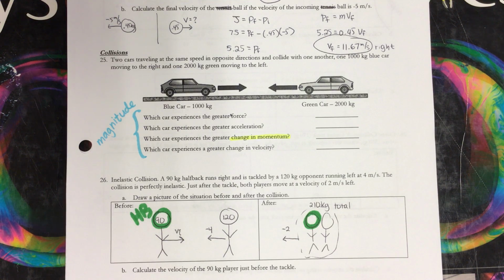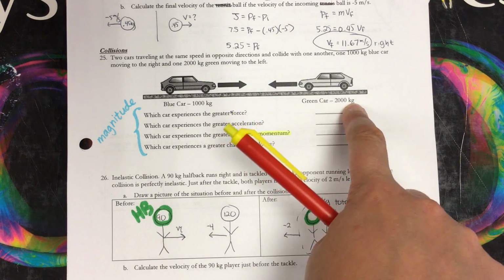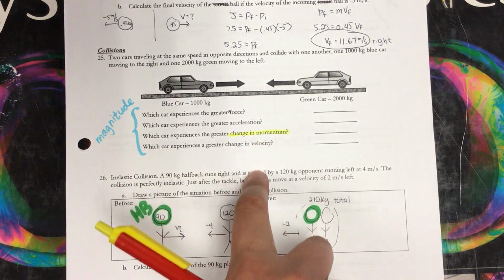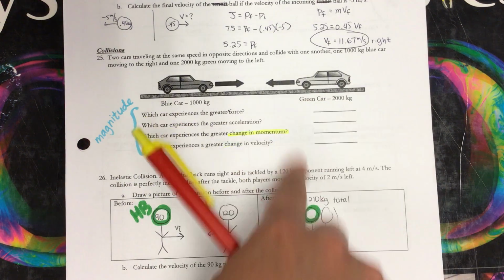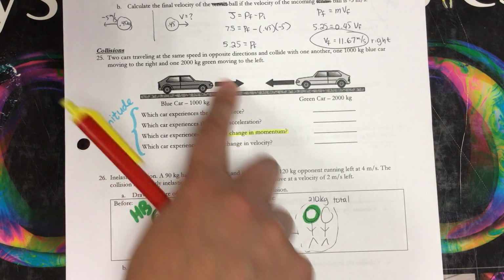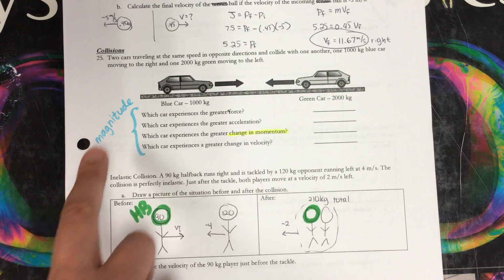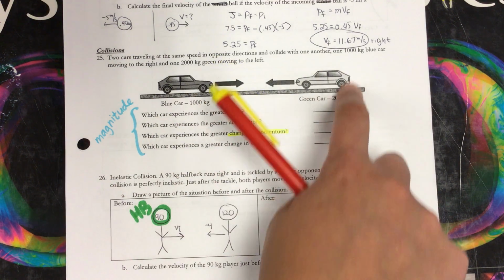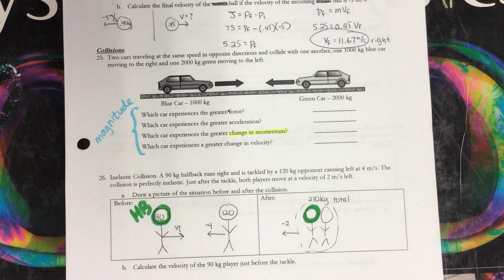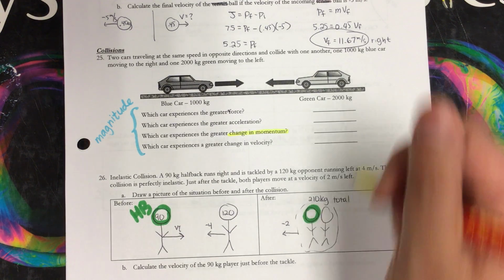And the reason I say this is because the green car has a positive force, acceleration, momentum, and velocity. So the green car would have all positive numbers. The blue car would all have negative numbers. If I leave out the word momentum or magnitude here, then that doesn't make sense because it would all be green. Boo. So let's assume there's a magnitude.